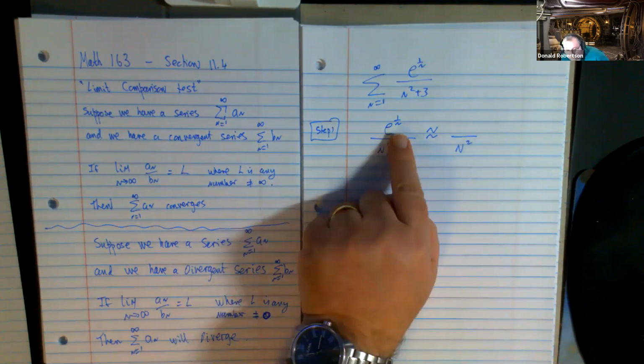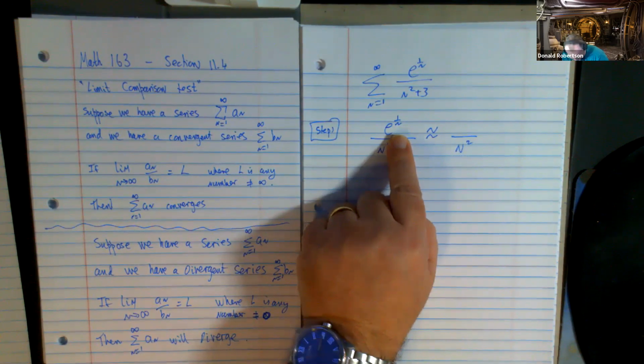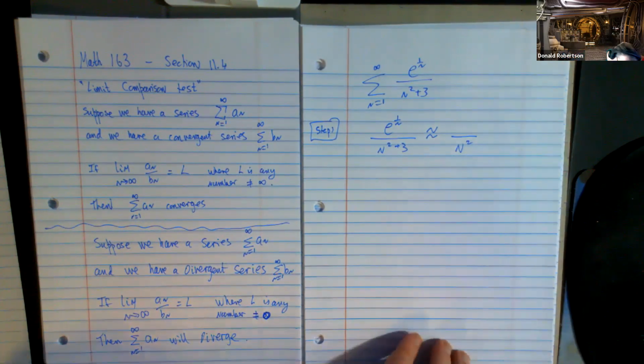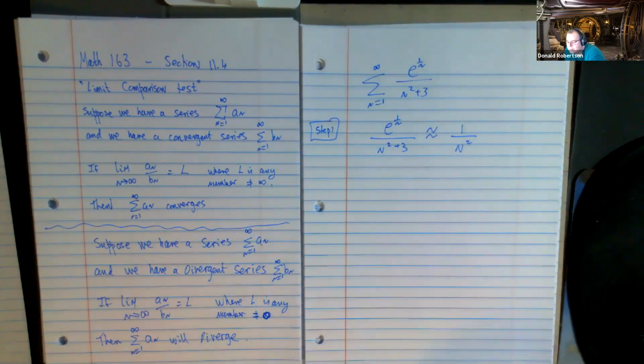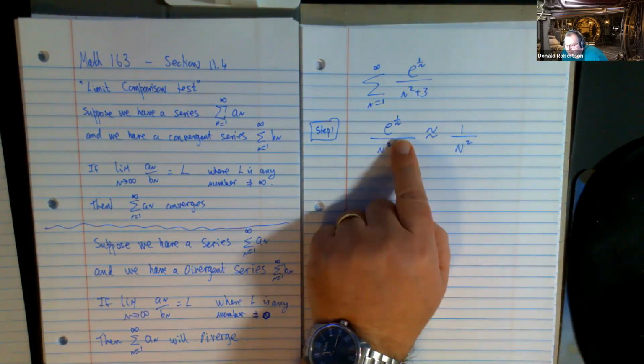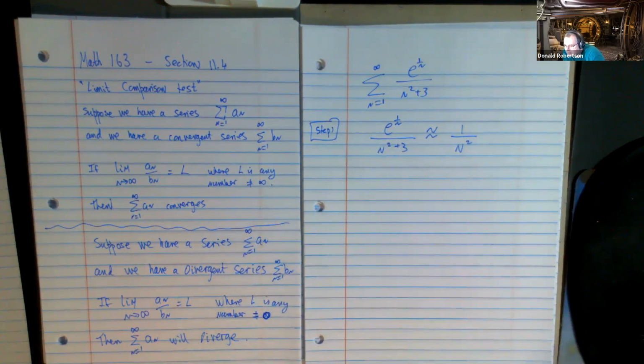Now, e to the 1 over n has to be simplified. And so you have to think to yourself, what does e to the 1 over n behave like when n is really, really, really big? And the answer to that is 1. Now let's see if I can argue that. Wouldn't e to the 1 millionth be almost the same as e to the 0? It'd be 1, roughly. Does that make sense?